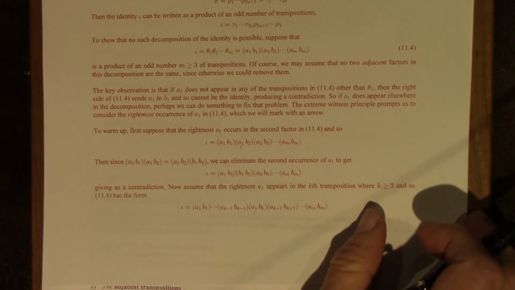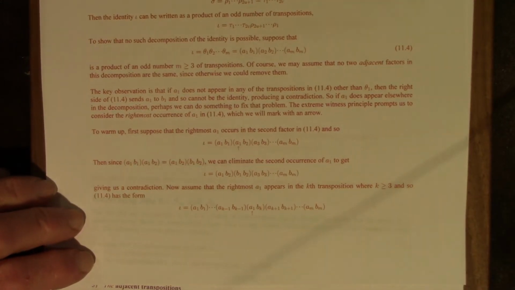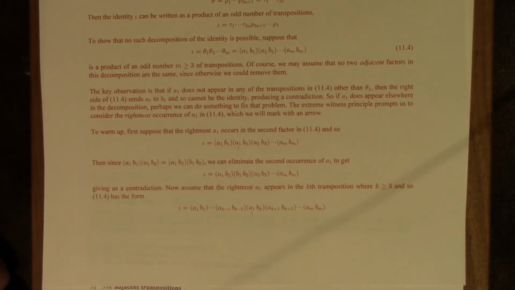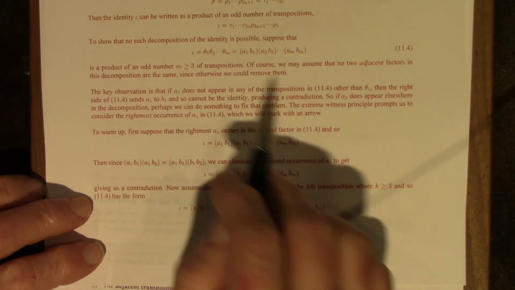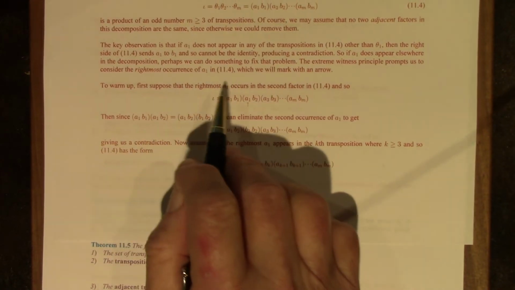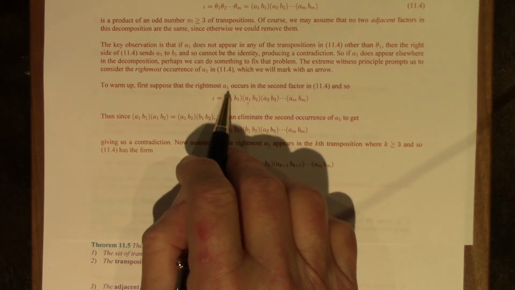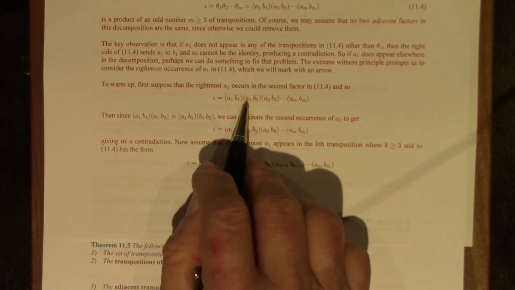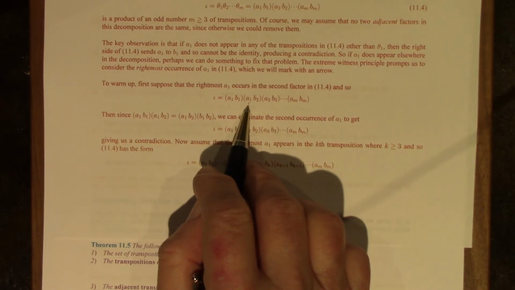Well, the extreme witness principle prompts us to consider one of the extreme occurrences of A1. It's not going to be the first occurrence, so we'll look at the last occurrence, or the rightmost occurrence, which I'll mark with an arrow. So just to warm up, suppose that the rightmost A1 occurs in the second factor. So I put the arrow here under A1. What could we do now?